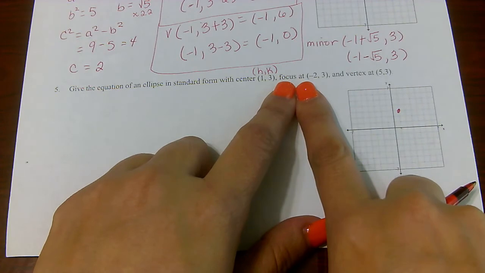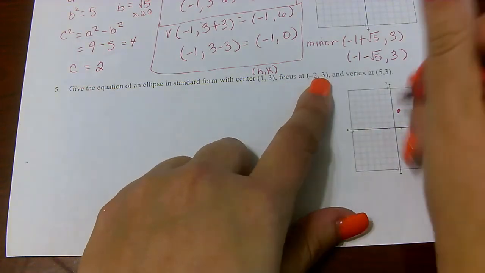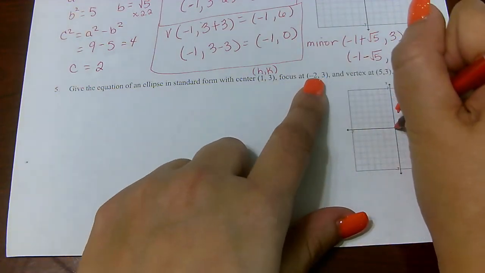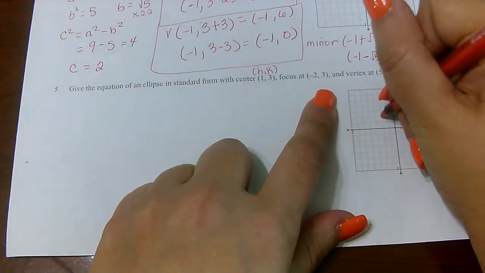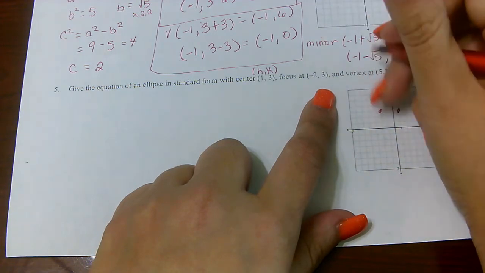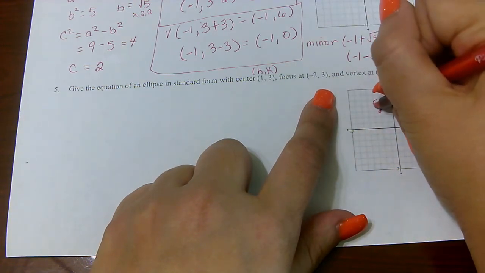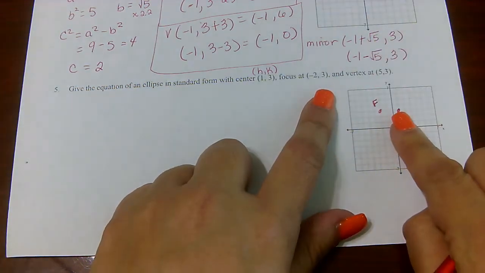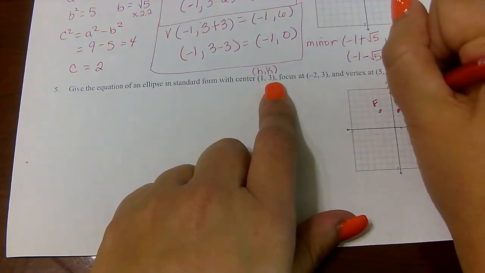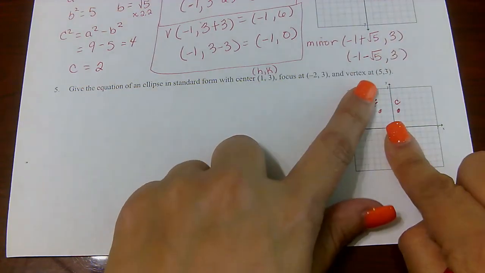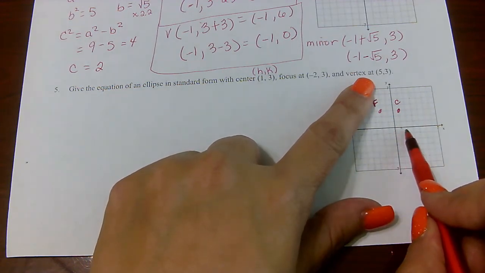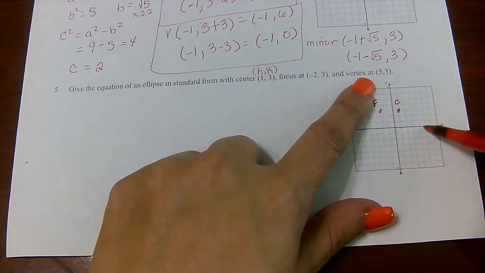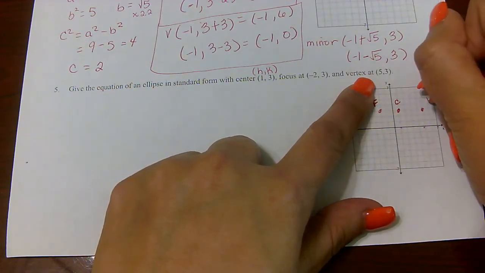Notice that our focus is at -2, 3. So let's go ahead and draw where that is here. Back 2 and then up 3. 1, 2, 3. I'm going to label this point F. I'm going to go ahead and label this one C, just so I have it complete. And then we have a vertex that's at 5, 3. So 1, 2, 3, 4, 5, and then up 3, 1, 2, 3. Here's going to be our vertex.